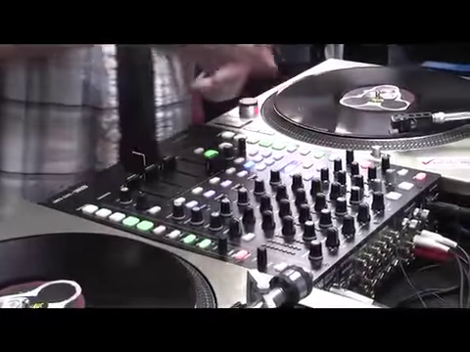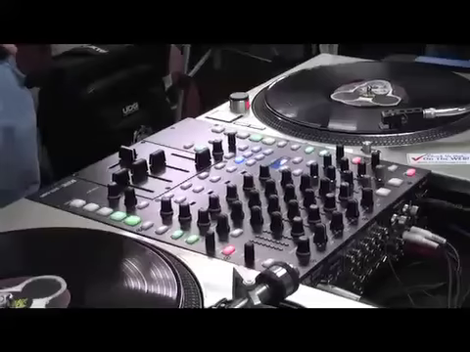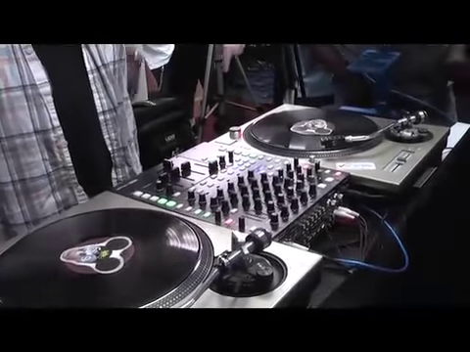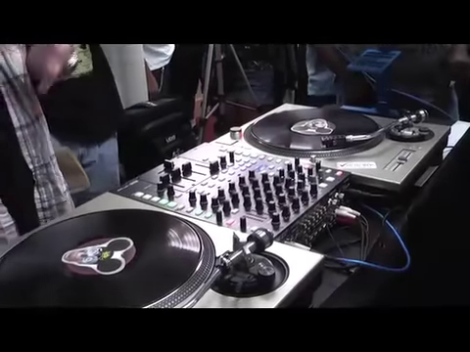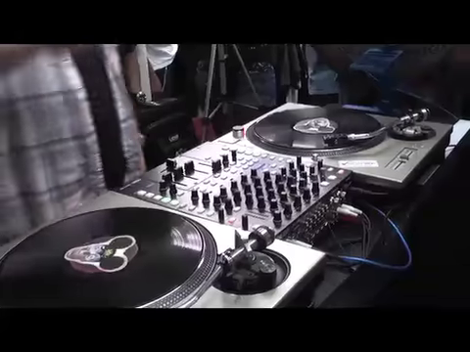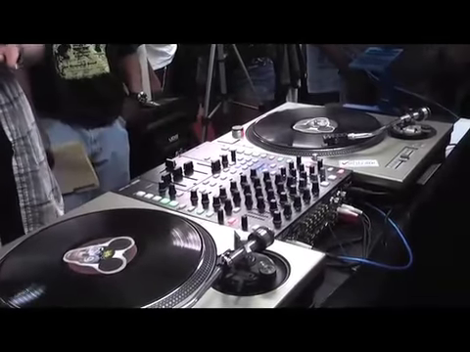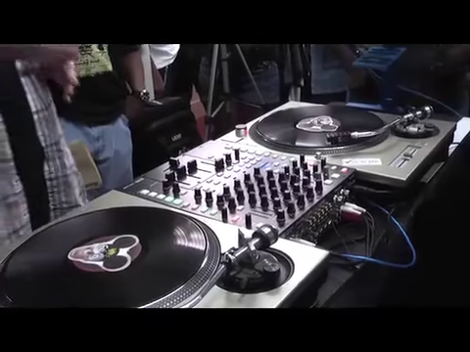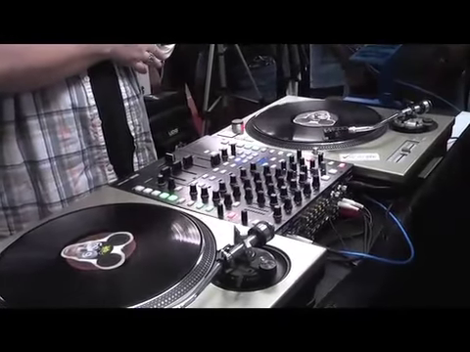Now your loops. In Scratch Live, you have different ways you can loop material. You can do a manual loop where you're setting the end point, the beginning of the loop, and the out point, and then it'll close and loop. So if you're a little off with your timing, it's going to be off. You also have auto loops that'll automatically set a 1-bar loop, 2-bar loop, 4-bar loop, whatever, a half-bar loop, automatically based on the BPM of the track.